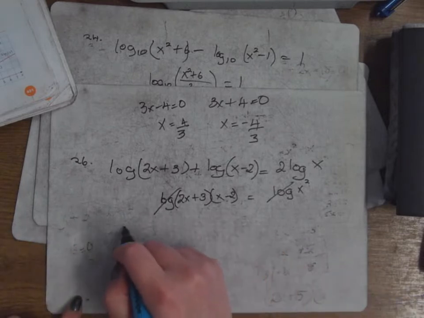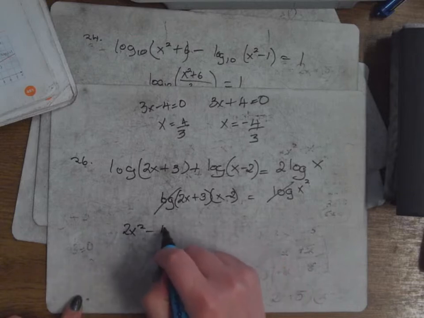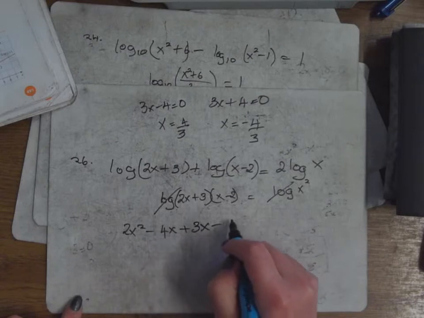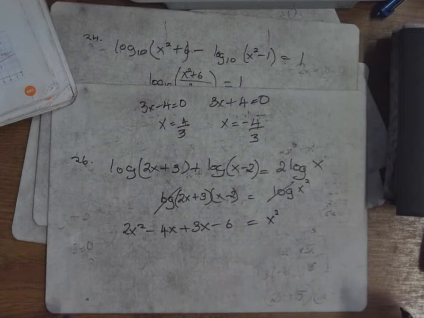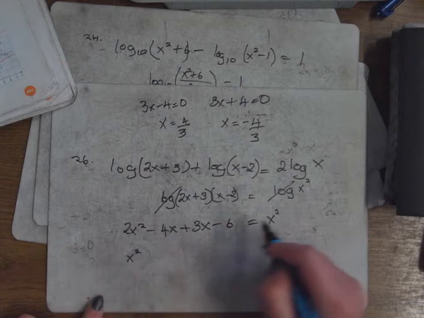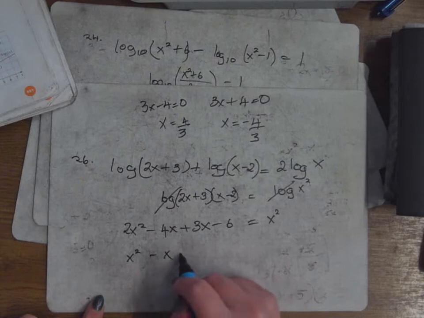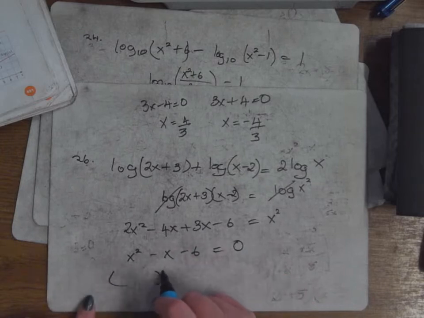Multiplying out here, I'll get 2x squared minus 4x plus 3x minus 6 equals x squared. Okay, so multiplied out. Now I'm going to tidy it up. Bring over that x squared. It becomes 2x squared minus x squared, which is x squared, minus x minus 6 equals 0.